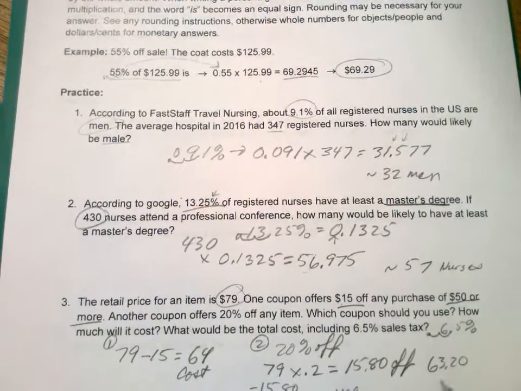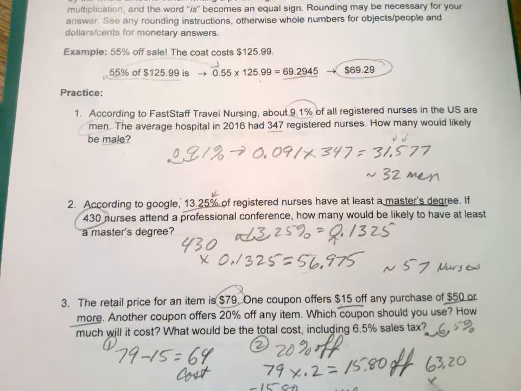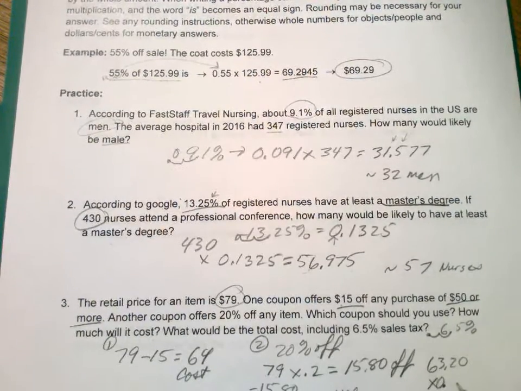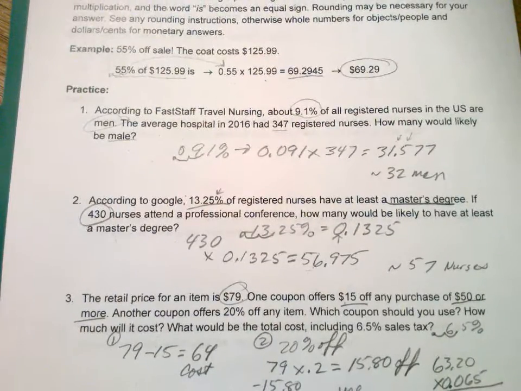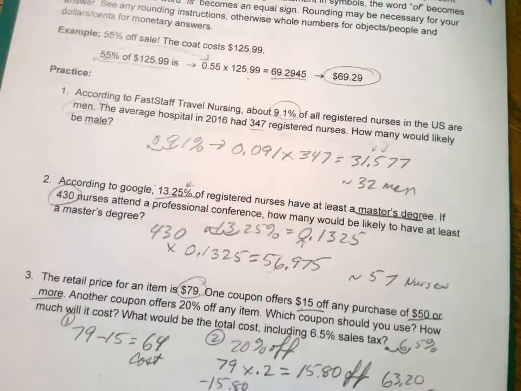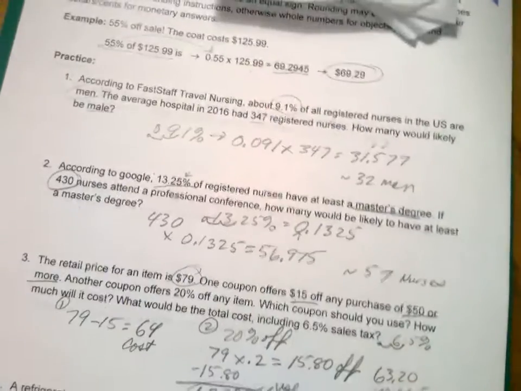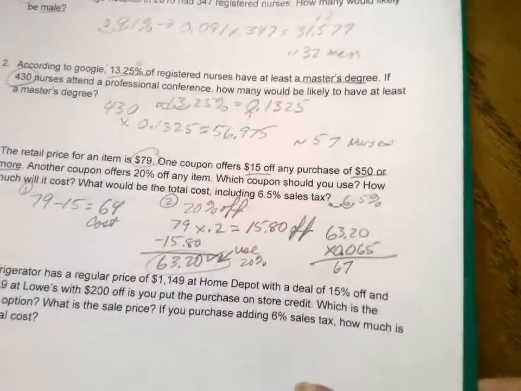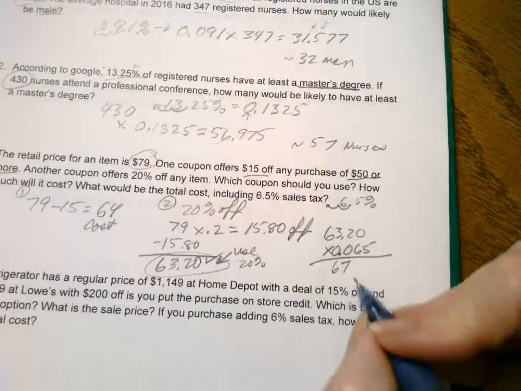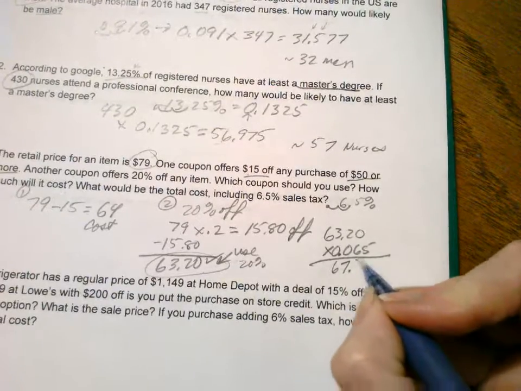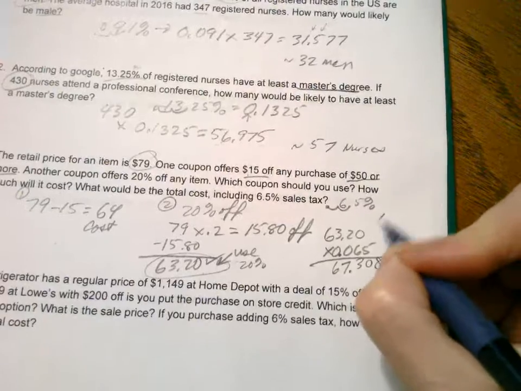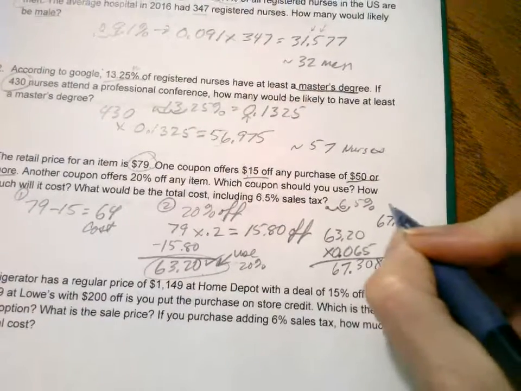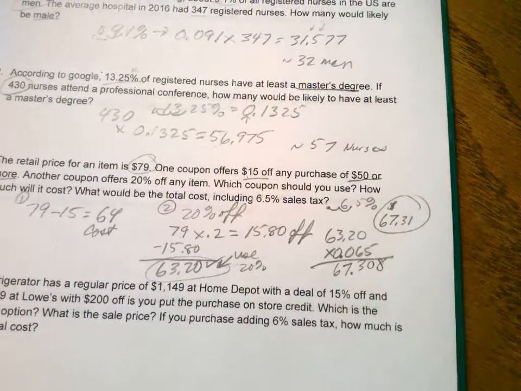It would be 0.065. Multiply it to find out how much tax it is. Sorry, going off the reservation here. 67.308. So final answer, $67.31 for my final cost.